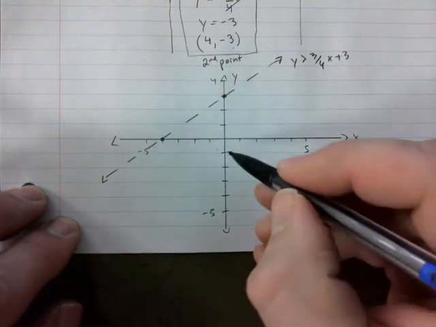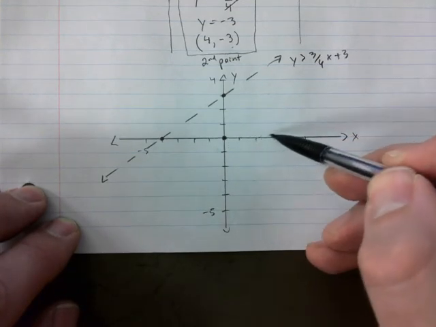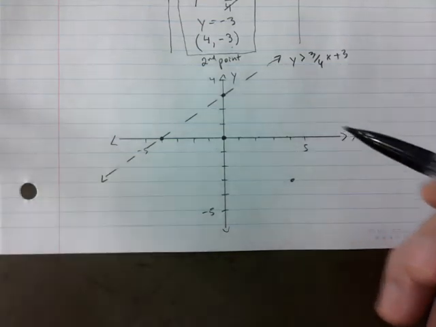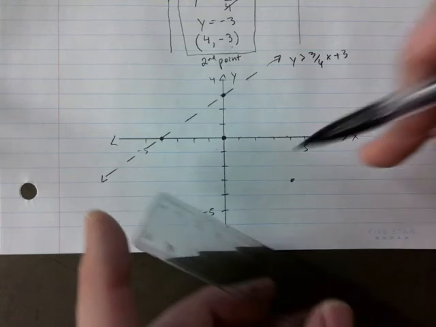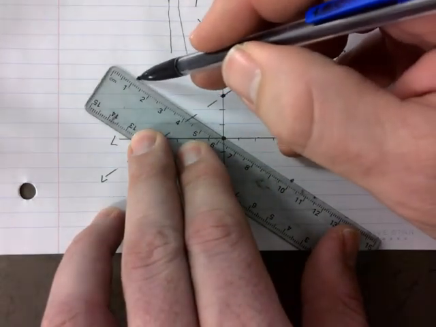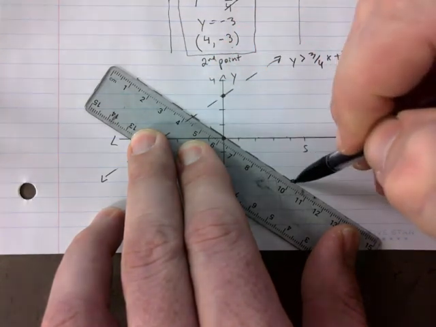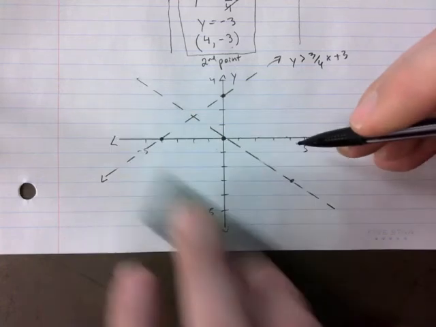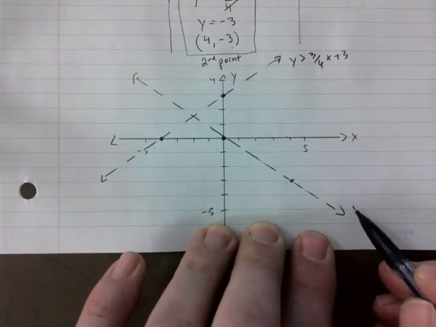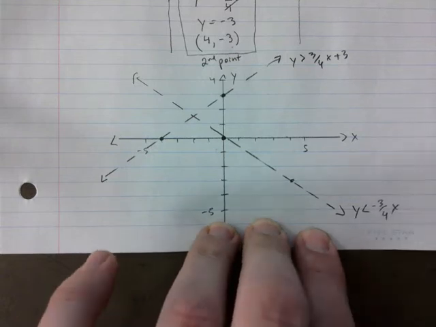The next one is 0, 0, and 4, -3. So 1, 2, 3, 4, -3. That is dashed as well. I better get this right. If I get this wrong, I don't have time to make it up. That's that one.